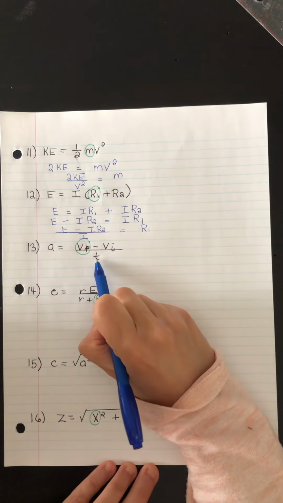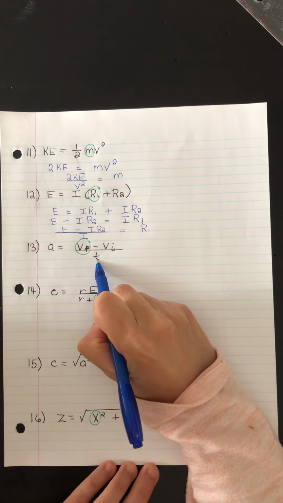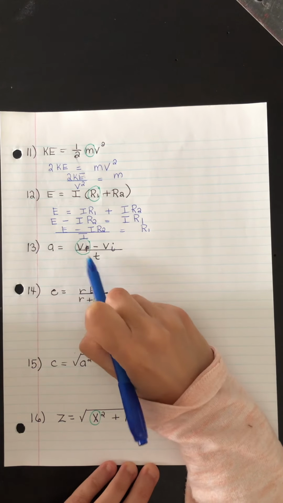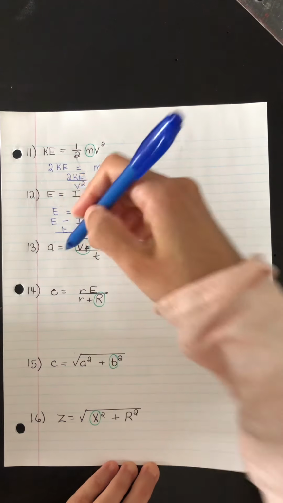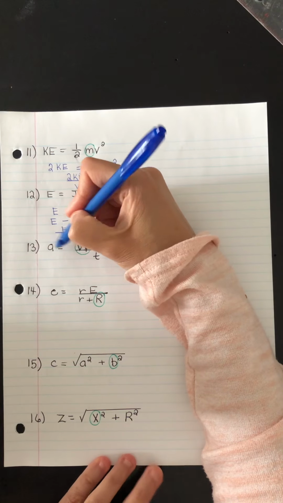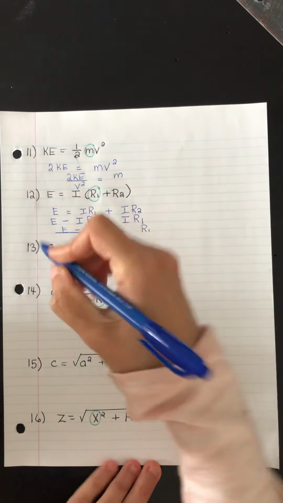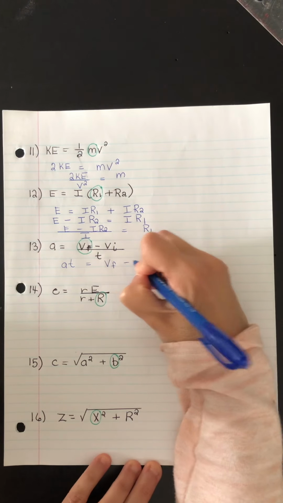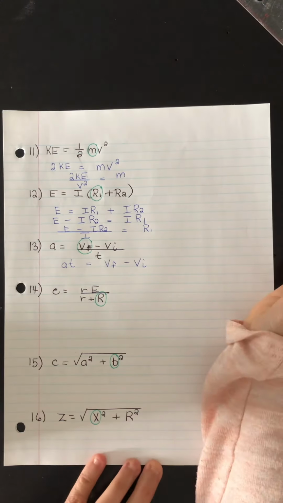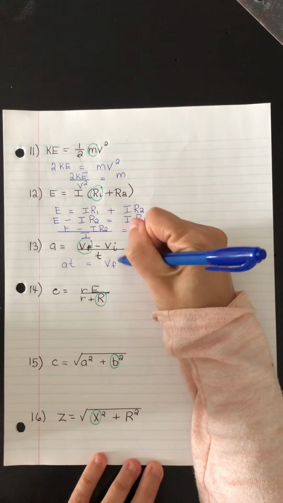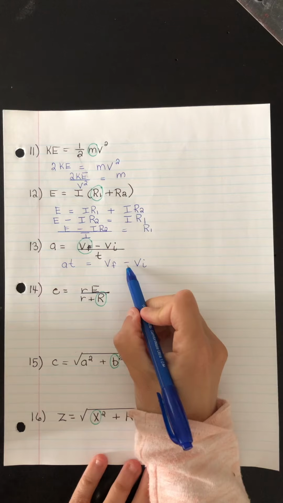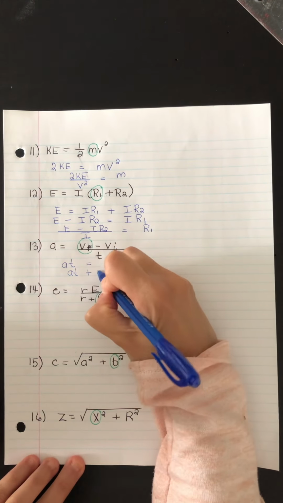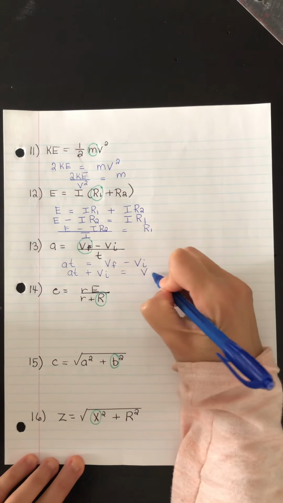You absolutely have to move the T first because it is under V initial. So first change division by T to multiplication by T, like this. It looks like cross multiplication, and that will give you A times T is VF minus VI. And now in isolating VF, change from subtracting VI to adding VI. And that is your formula for VF.